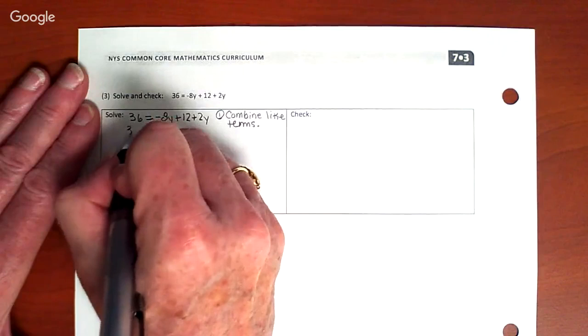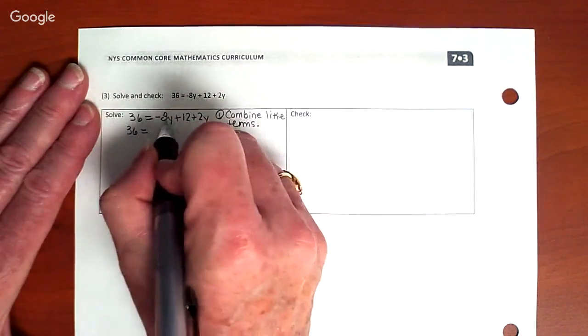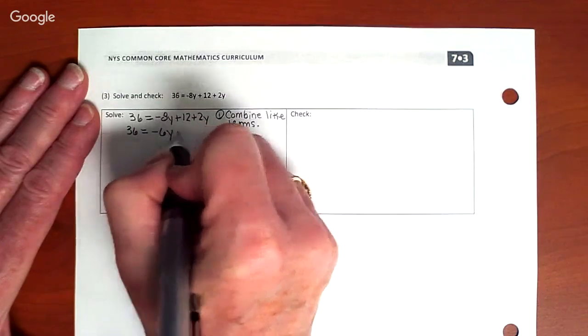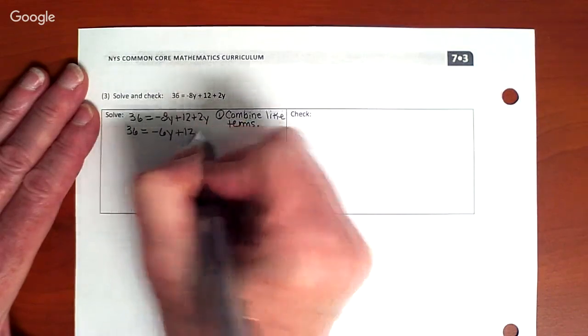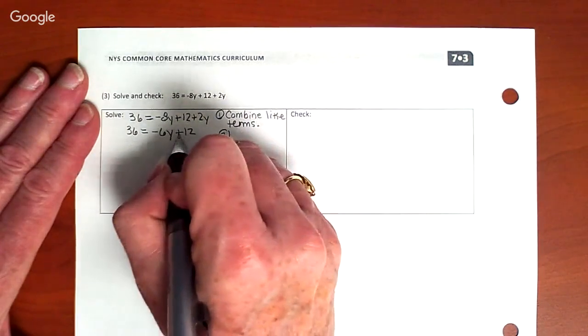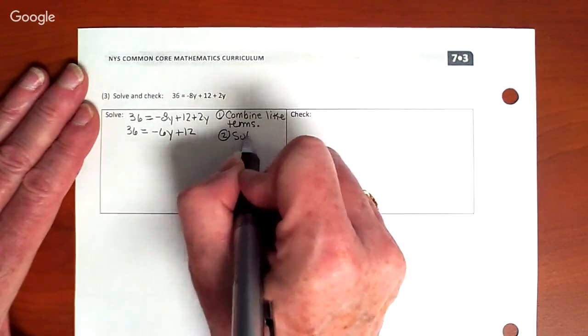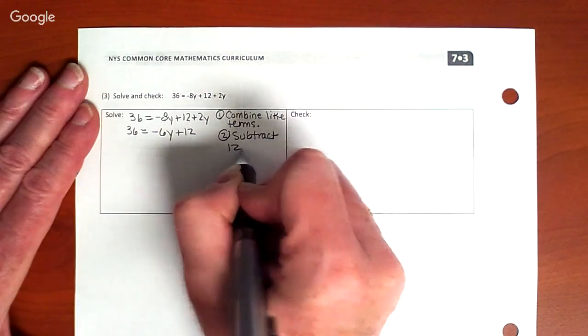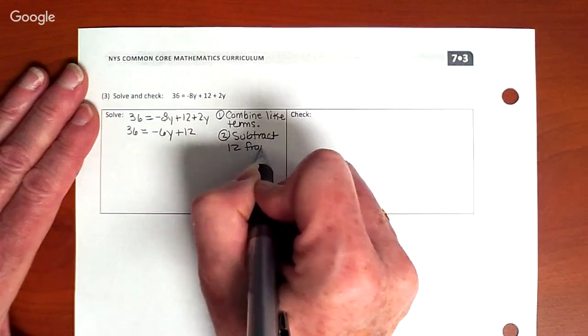So we have here 36 equals -8 plus 2 is -6y plus 12. So step number 2, we are going to subtract 12 from both sides.